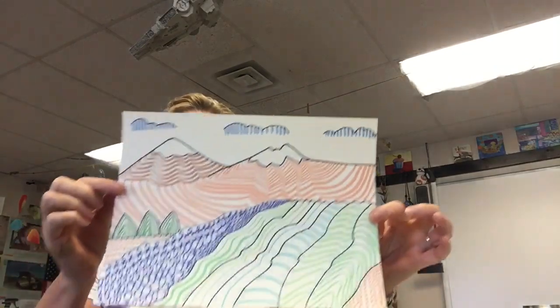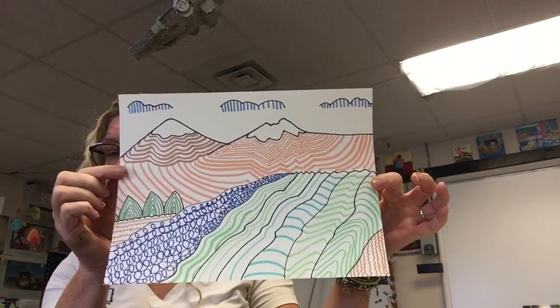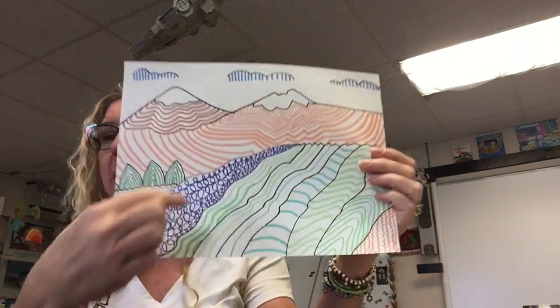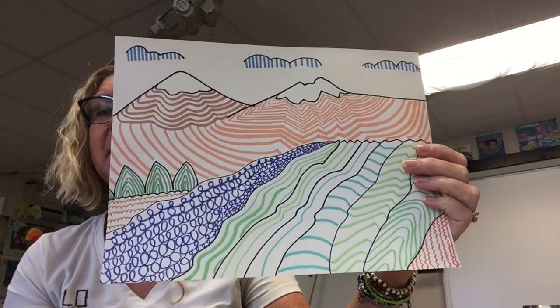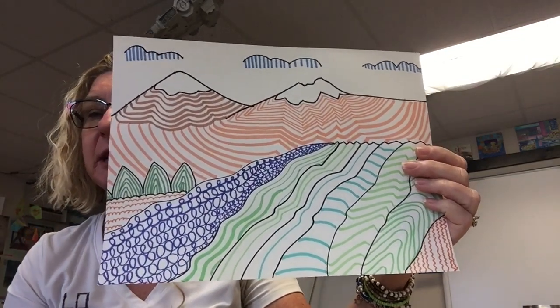Welcome back, artists. This week, my older kiddos are going to be making line landscapes. Something like this. You're going to use lines to create a landscape. It's really cool looking when it's all done.